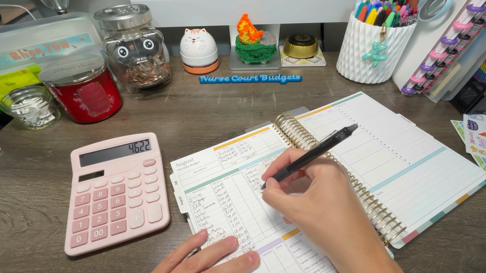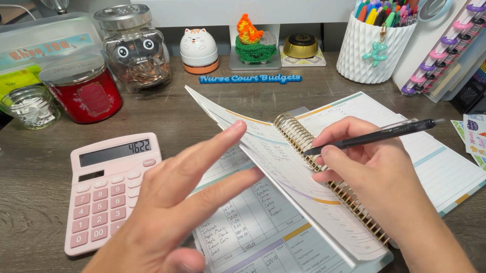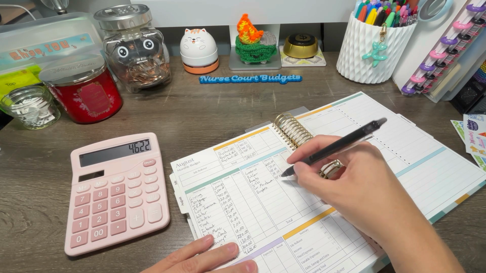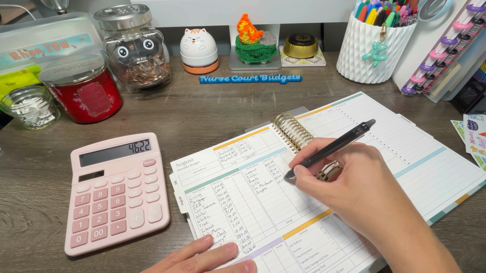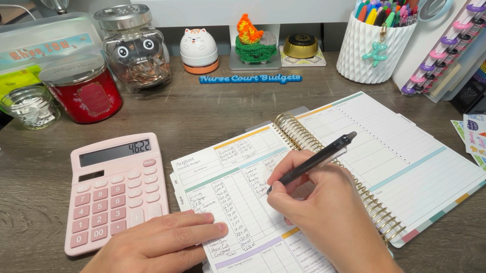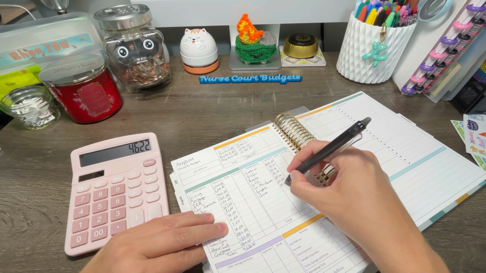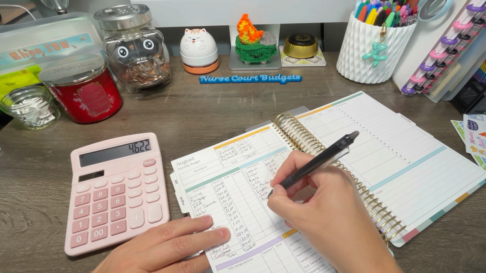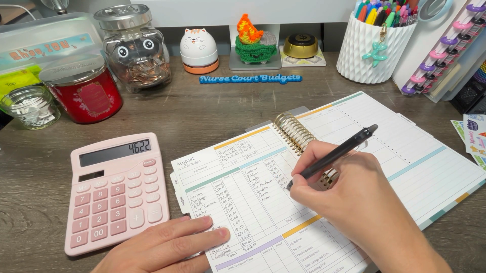And then Dropbox gets just $10 a month. Canva, $10. Prime, $10.